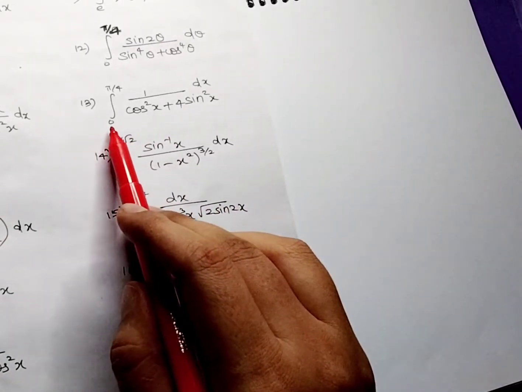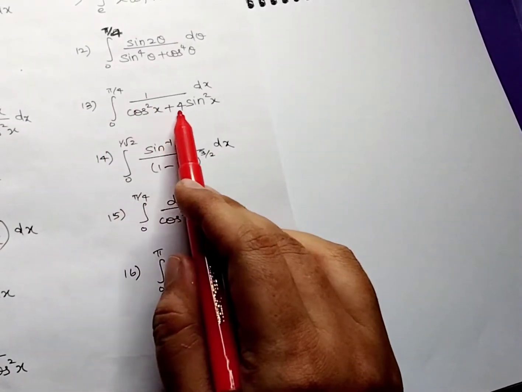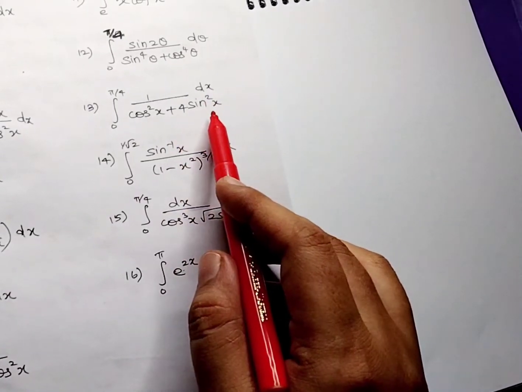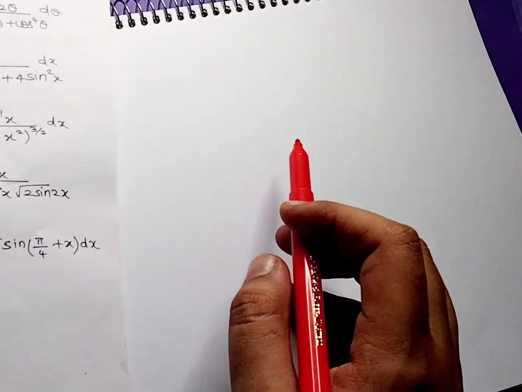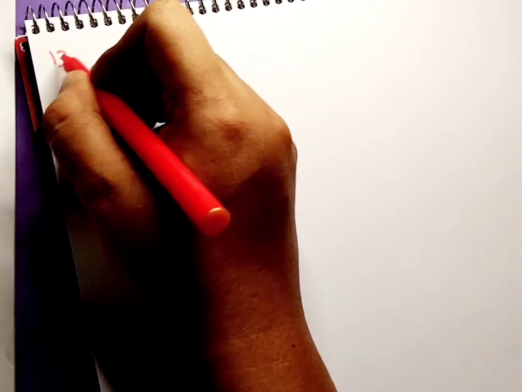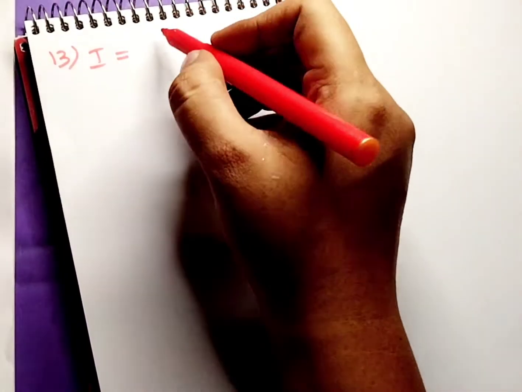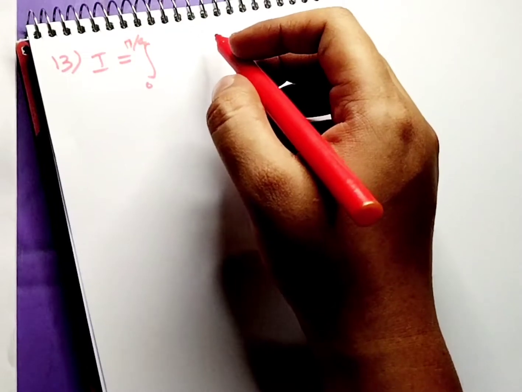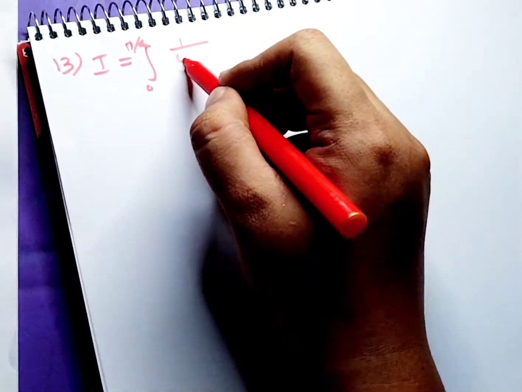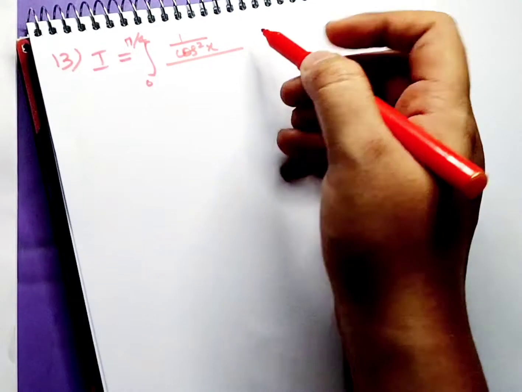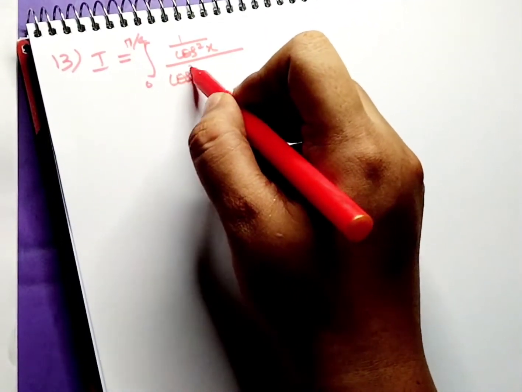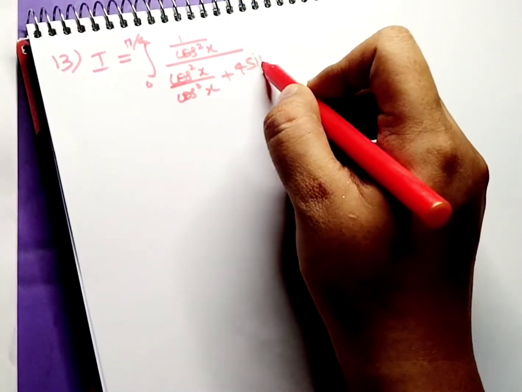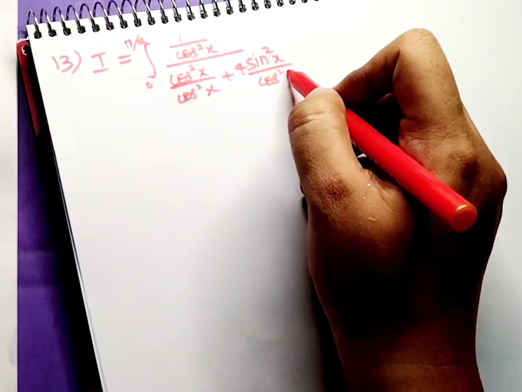Next, question number 13: integral 0 to pi by 4, 1 by cos square x plus 4 sin square x dx. So here we will divide by cos square x, because other than that we don't have any direct property to do. So question number 13, we will take that as I. So I is equal to integral 0 to pi by 4, and we are dividing numerator and denominator with cos square x. So numerator 1 by cos square x, denominator cos square x. Separately we are dividing each term. So cos square x by cos square x, 4 into sin square x by cos square x dx.